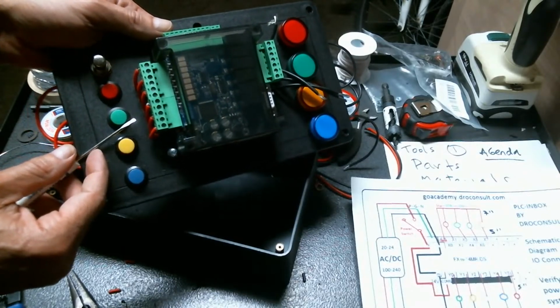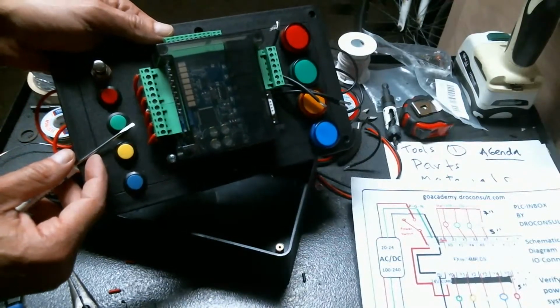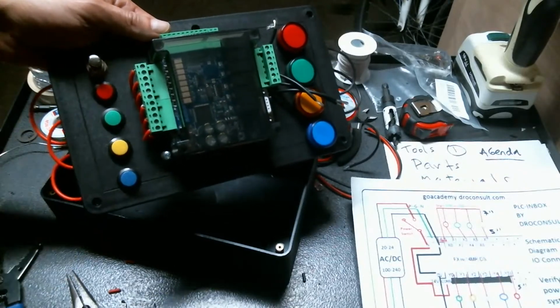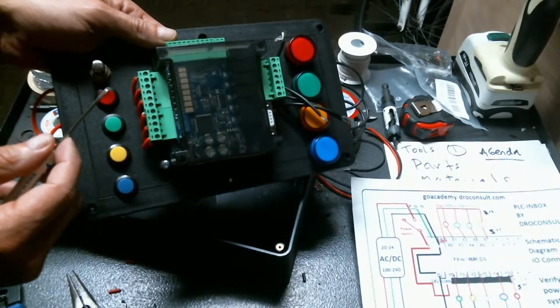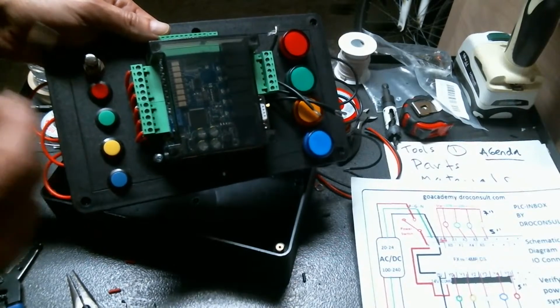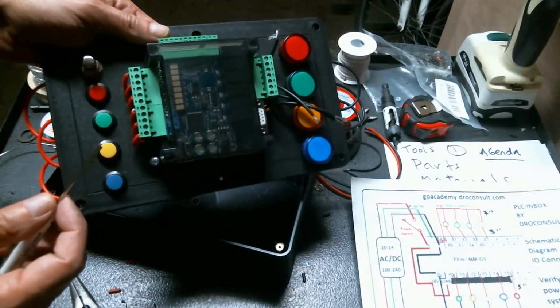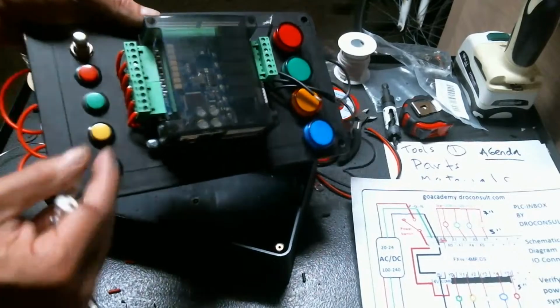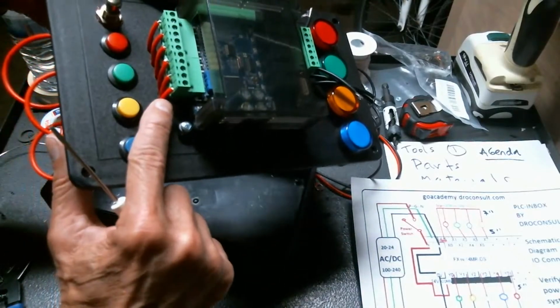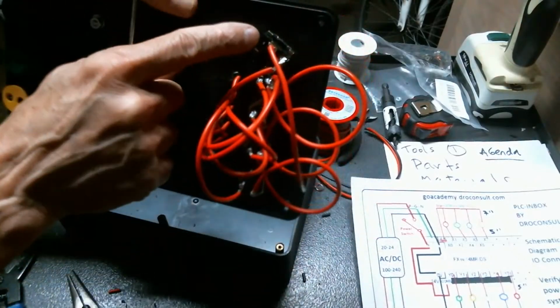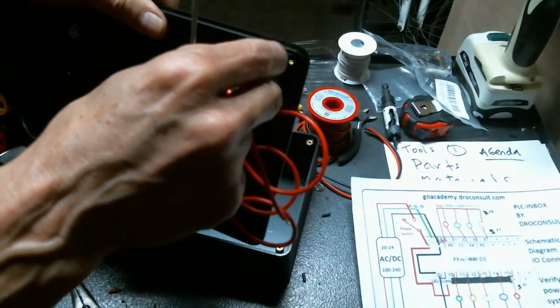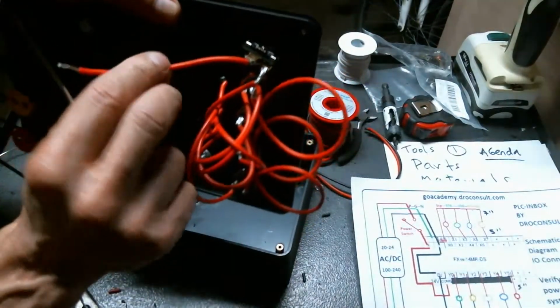You normally do not switch the negative side of the power supply. What you switch off and on is your positive, right? So again, this first cable is the power cable that comes through the power switch, right?